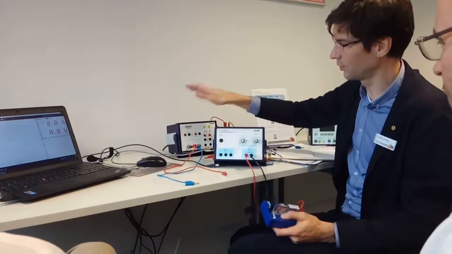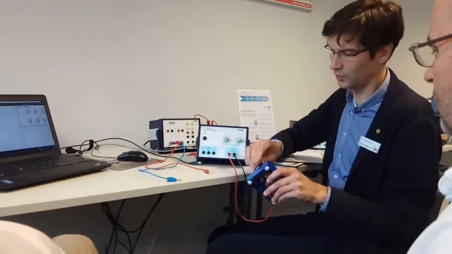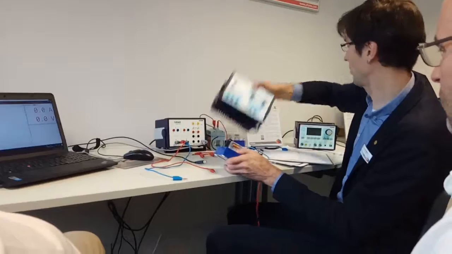So now you want to use the expert link to supply this circuit with power.